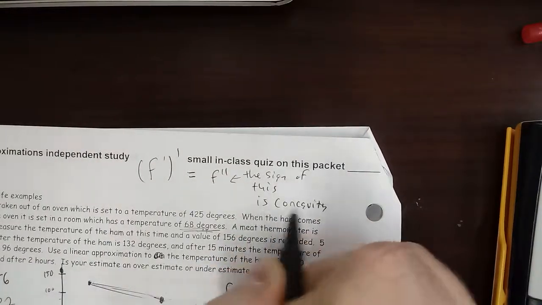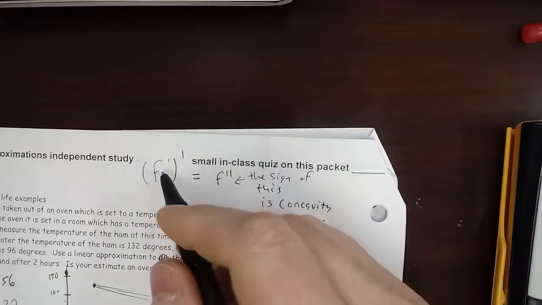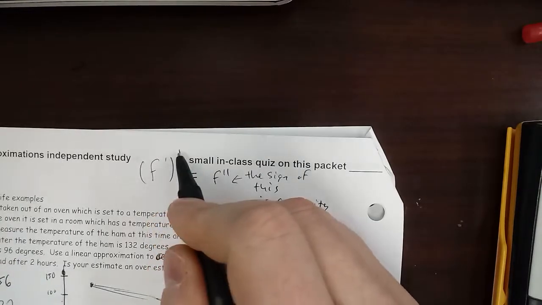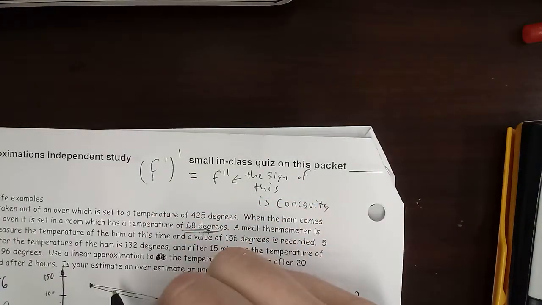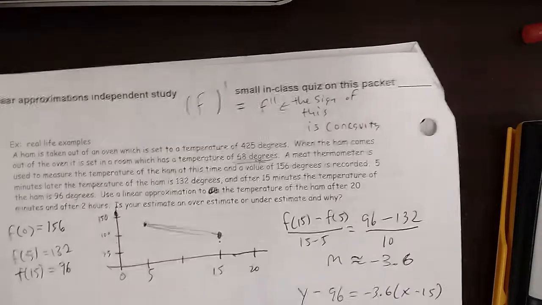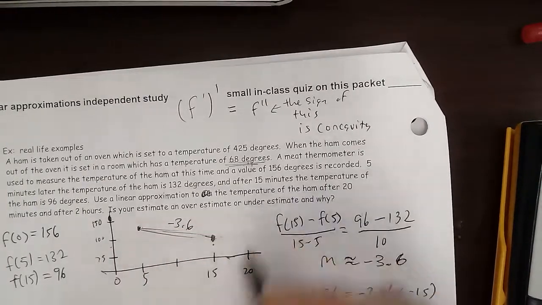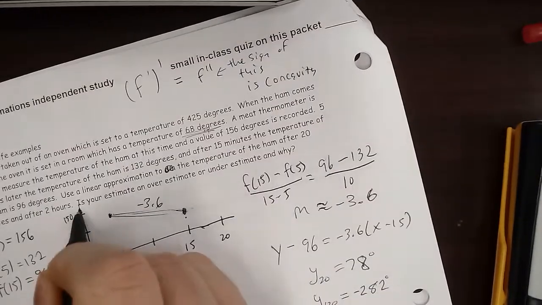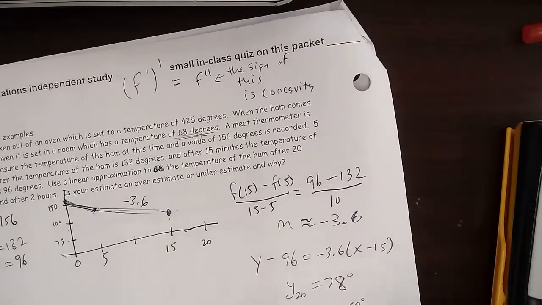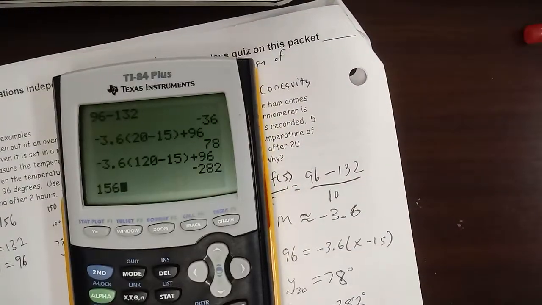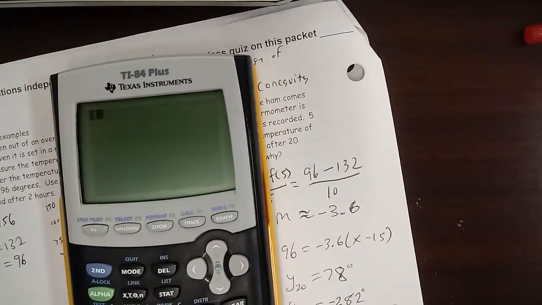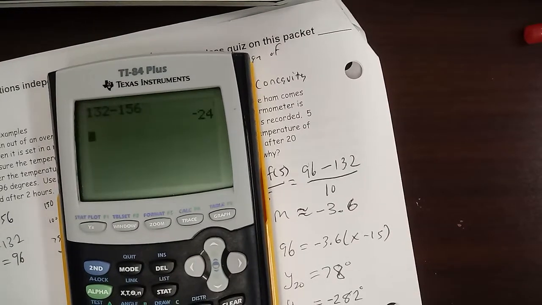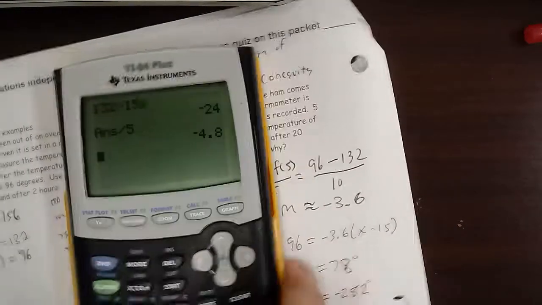This is not entirely true, but it's close enough. So if only I could find the rate of change of the rate of change. Well, we know that this one's negative 3.6. What's this one? Well, let's see. 132 minus 156 divided by 5.